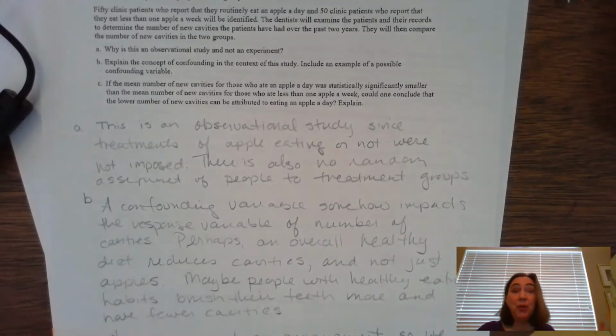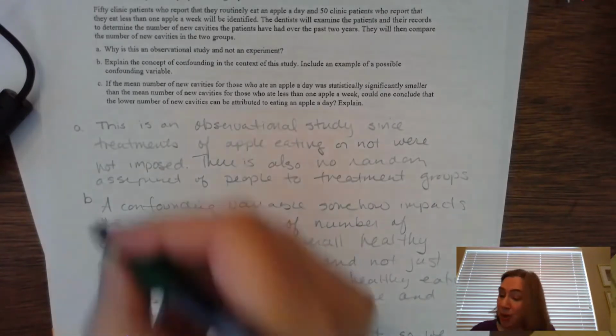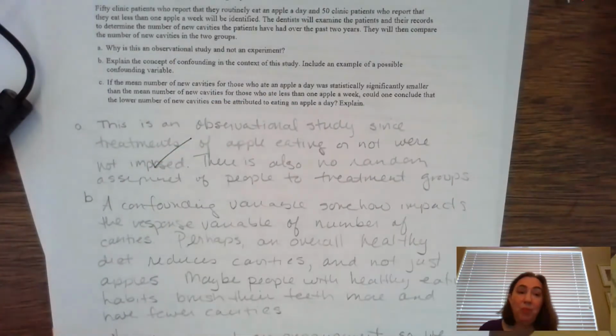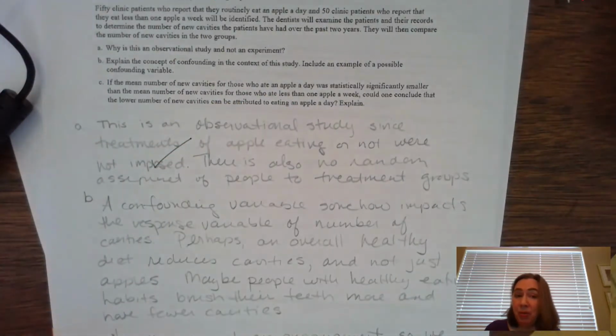Oh my gosh, this problem has popped up again. Being able to identify and know the buzzwords here is important. They're already telling you it's an observational study, so this should be an easy point. It's an observational study since treatments of apple eating or not were not imposed. So saying that the treatments were not imposed.